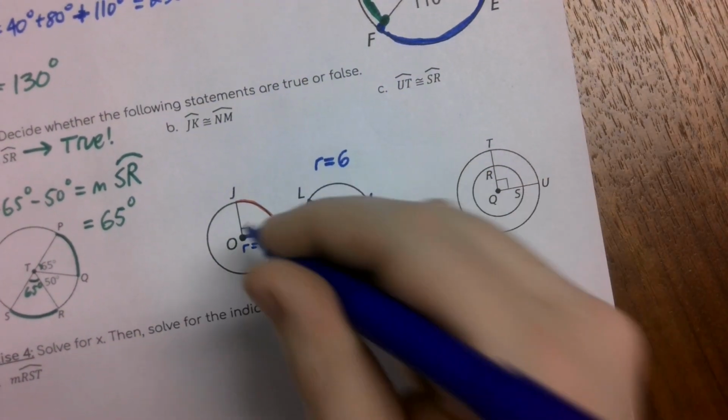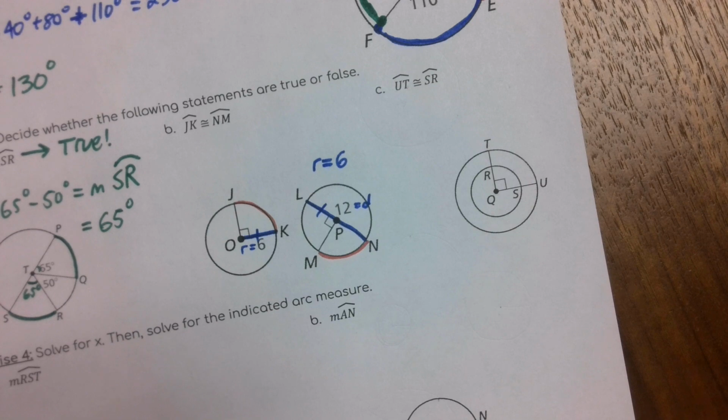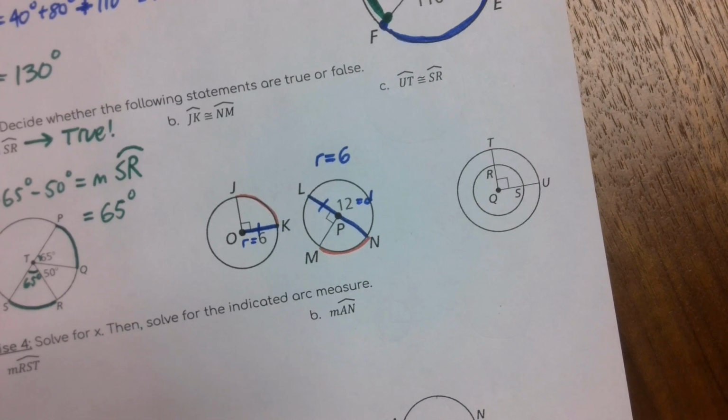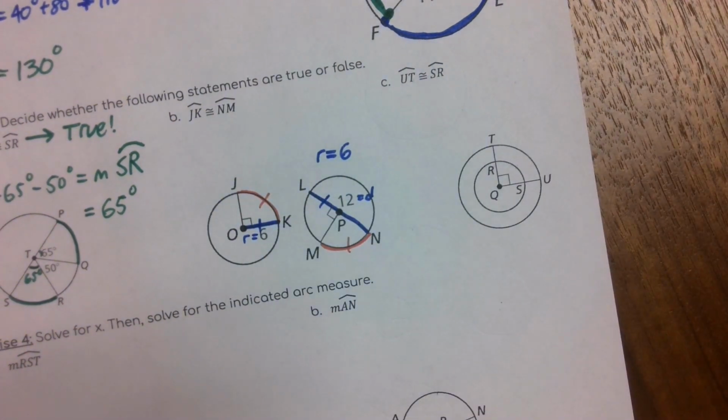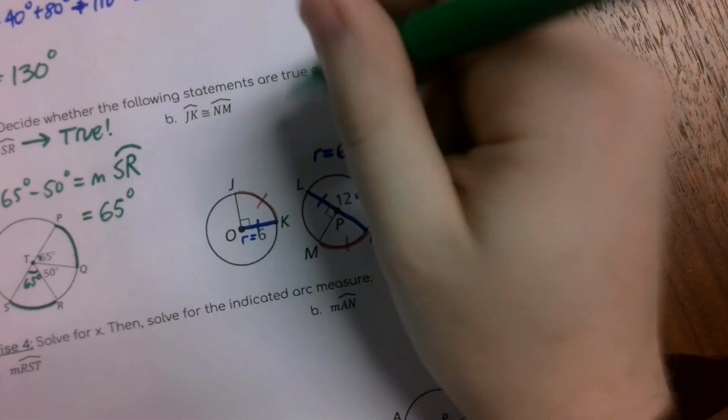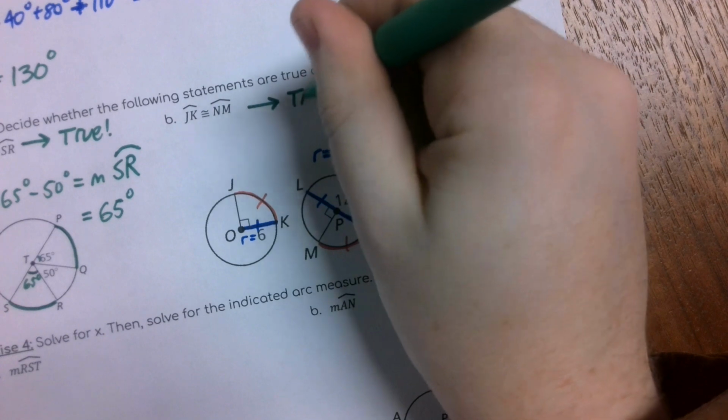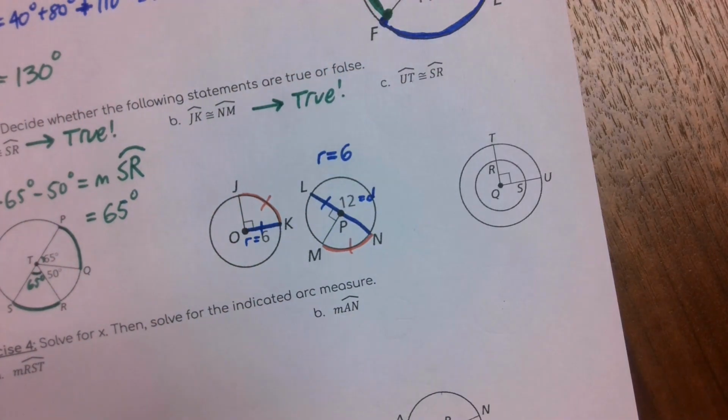Aha! These two radii are, in fact, the same length. So these are congruent circles. If we have two congruent circles, we have two congruent arcs. Very nicely done. So this one is also going to be true. JK is congruent to NM.